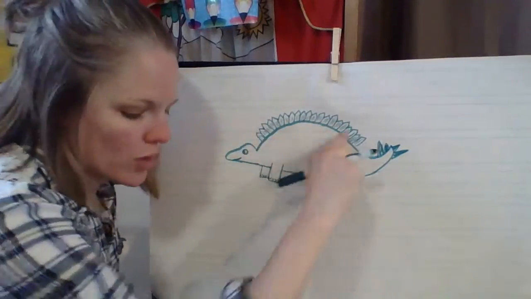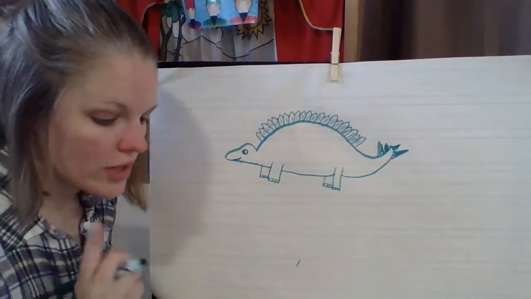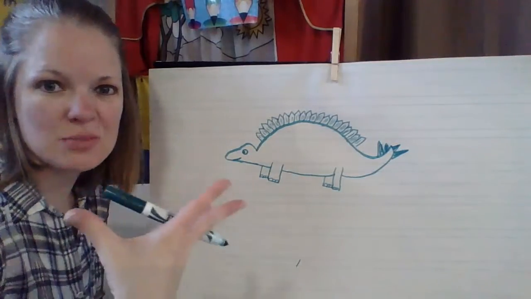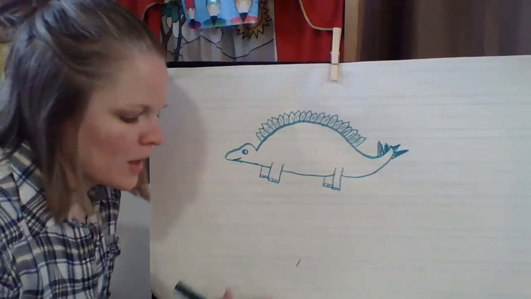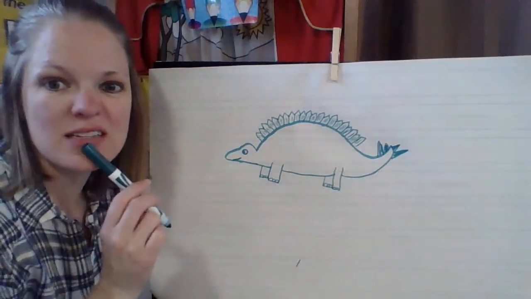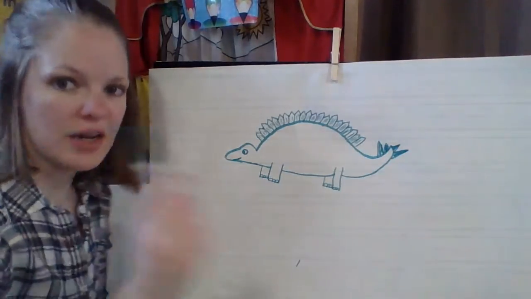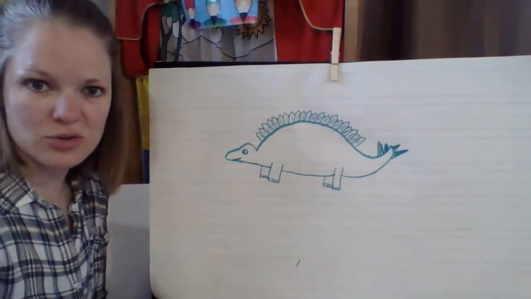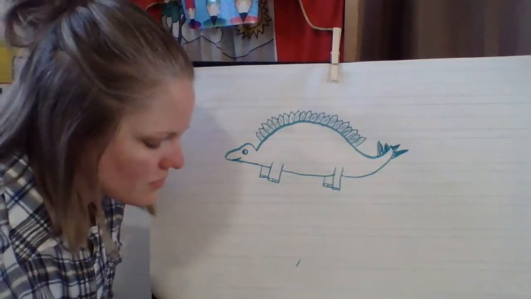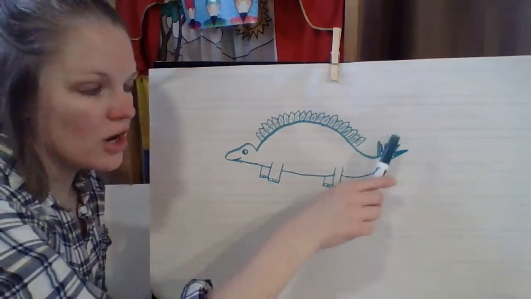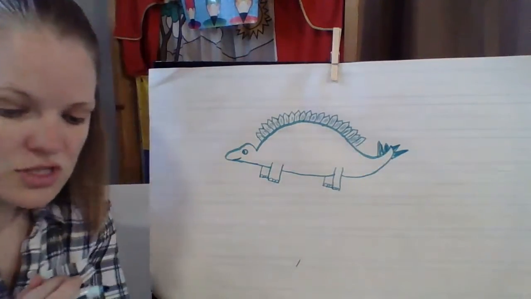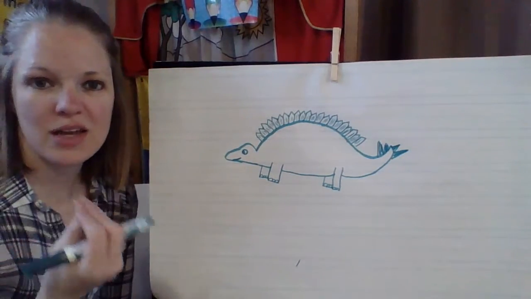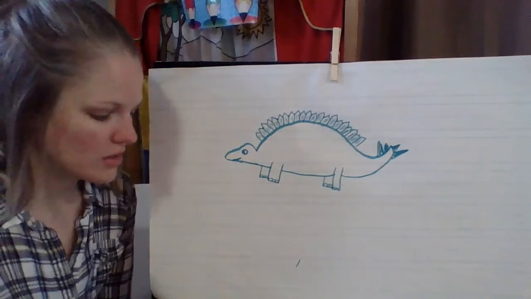These plates were filled with blood vessels, which they think helped keep him cool and warm. It kind of maintained his body temperature, okay? The spikes on his tail were used in self-defense, which means if he's fighting another dinosaur, he uses those spikes to help him win, help him get the other dinosaur away so he doesn't get eaten, right? They know this because the fossils they found of the Stegosaurus were damaged. The spikes were broken. So that tells them that they used them against other dinosaurs.